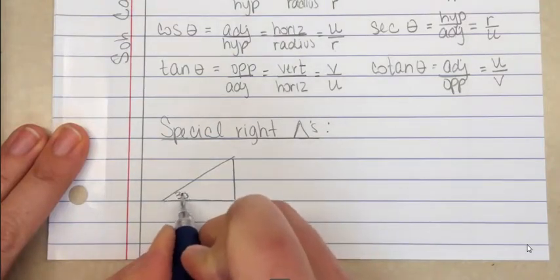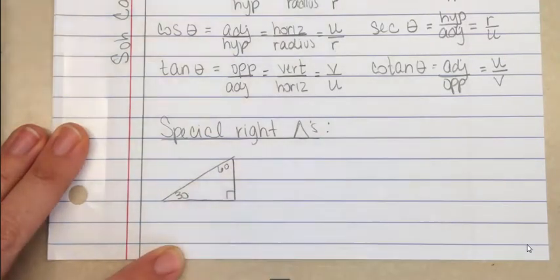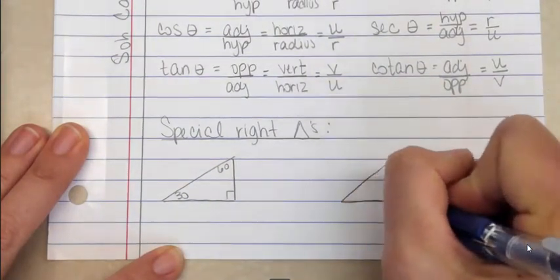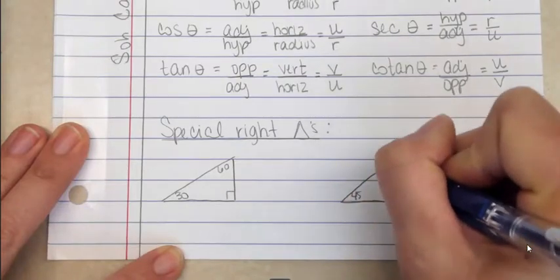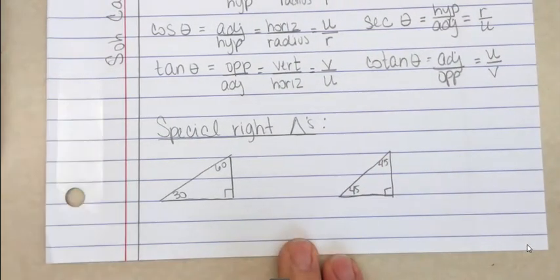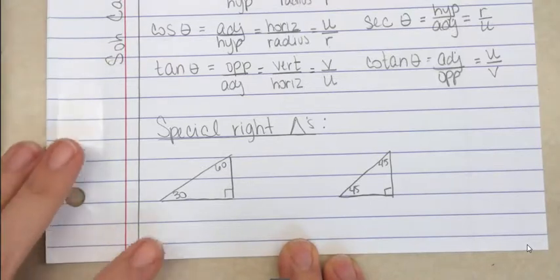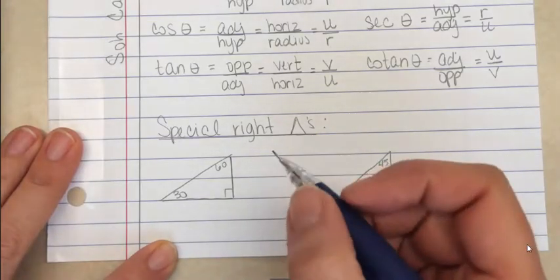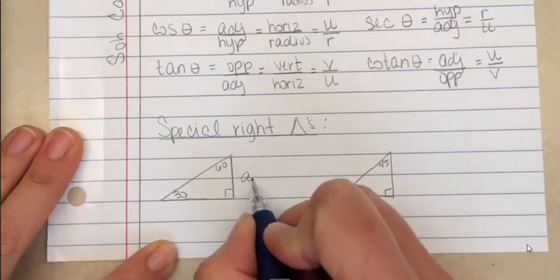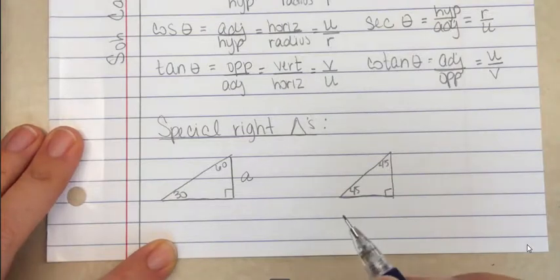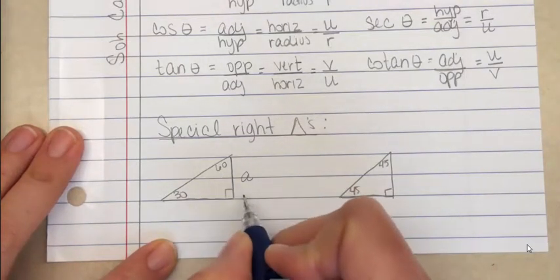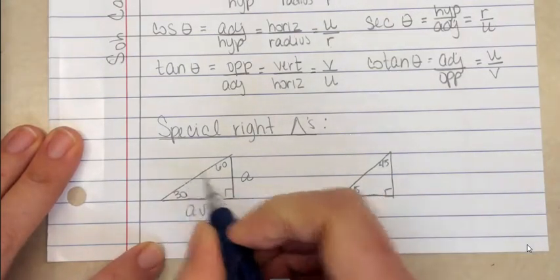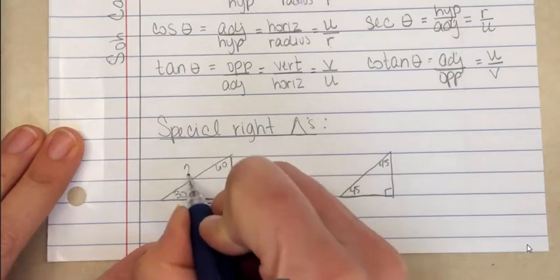So one of them is a 30, 60, 90. And the other one is a 45, 45, 90. So in the 30, 60, 90, we're going to have the side across from the 30 degree be A. The side across from the 60 degree is bigger than this side, so it's going to be A root 3. And then that leaves your hypotenuse to be 2A.